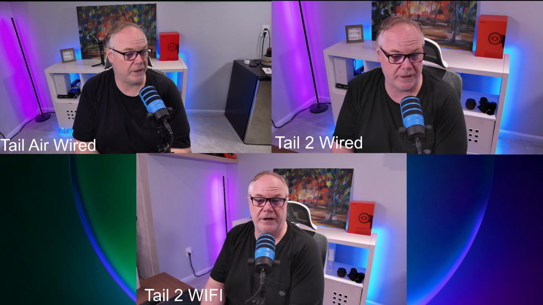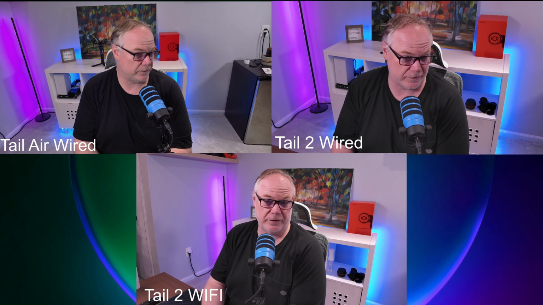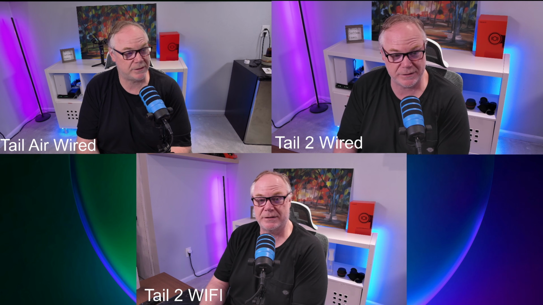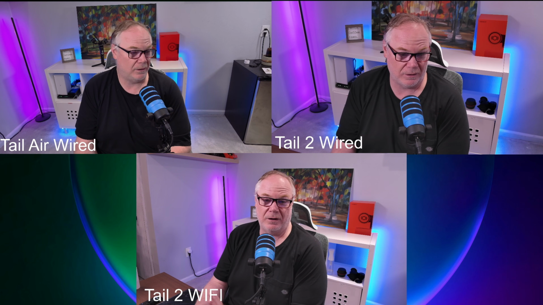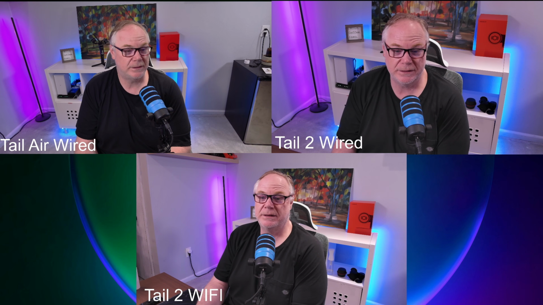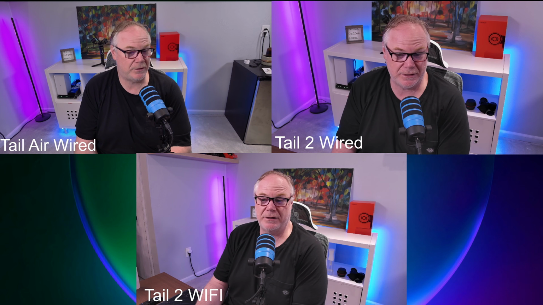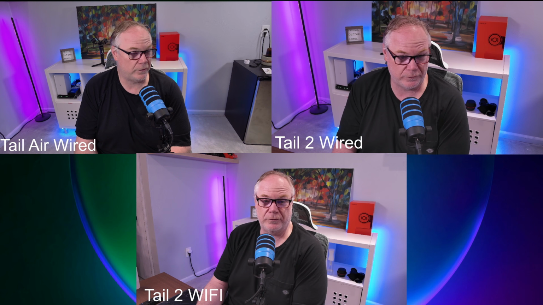And another thing I've done just to make things fair for all the cameras is I've given them the exact same image settings. So they are in autofocus for your face, or AFC for the Tail Air. Then shutter speed is in manual at 1/60. The color temperature is set to 4,300 Kelvin.